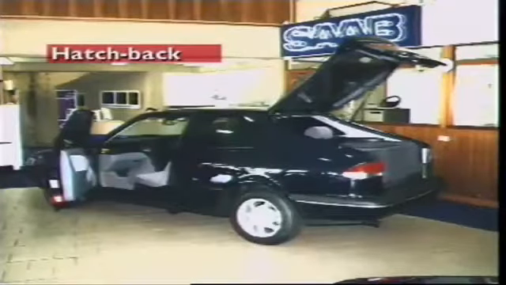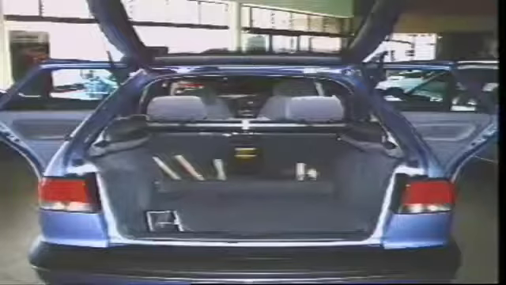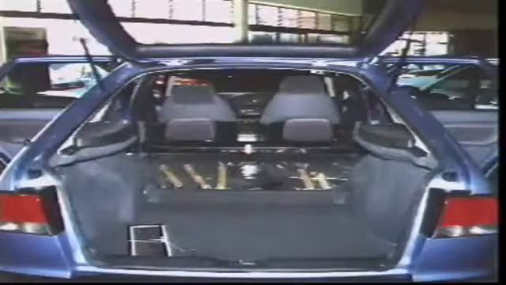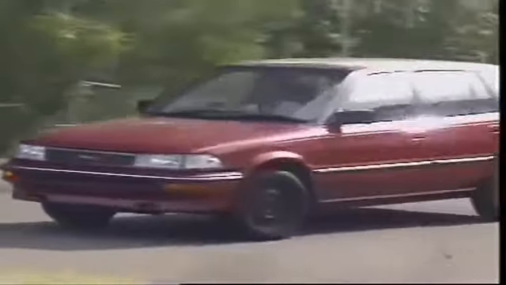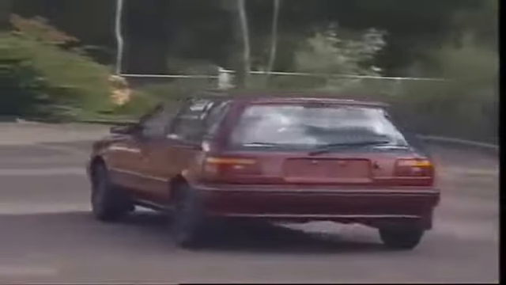Hatchbacks can have 3-door and 5-door designs. Rear seats usually fold down to increase luggage area. They combine the benefits of sedans and station wagons to make more versatile vehicles.